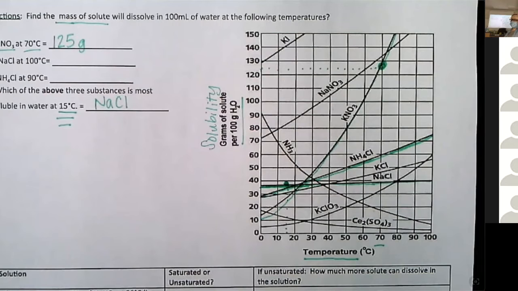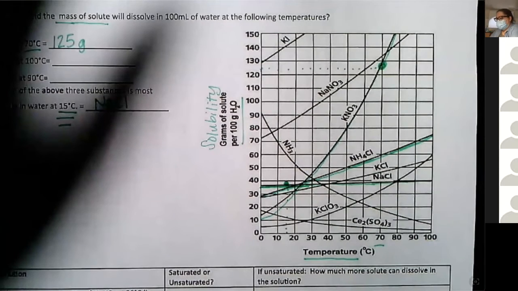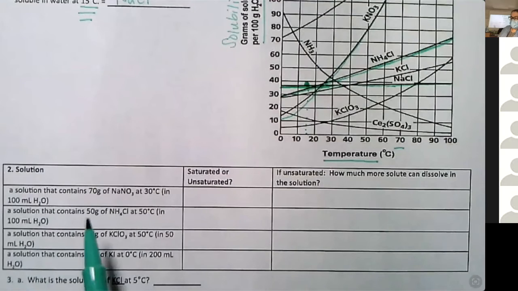Okay, wonderful. So let's do one from part 2 right here. It says solutions. We talked yesterday about saturated versus unsaturated. It says a solution that contains 70 grams of NaNO3 at 30 degrees C. This gave us really three pieces of information, so let's find it. I'm going to use purple for this one. Hopefully that will show up a little bit better.